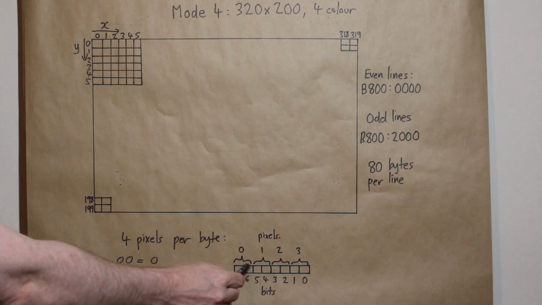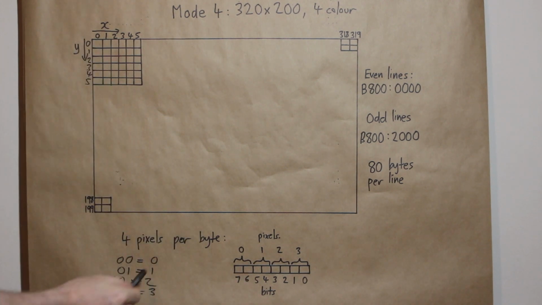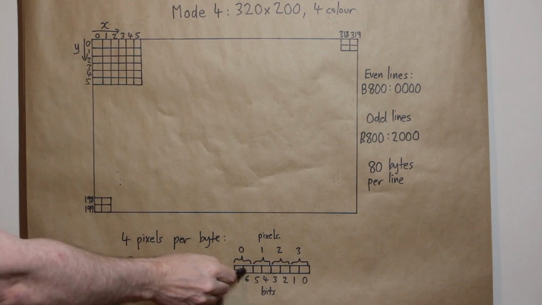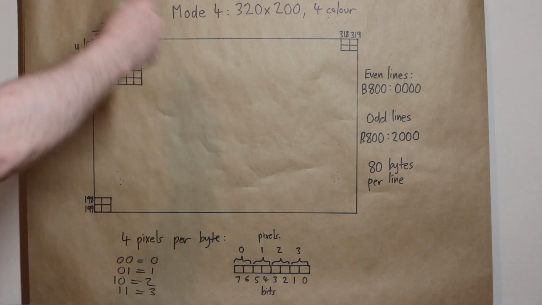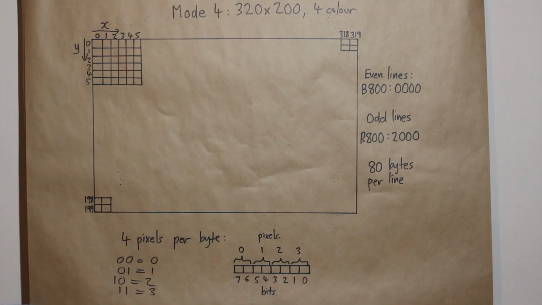So this particular pixel, pixel 0, would have the color specified by those 2 bits in binary, 0, 1, 2 or 3. And the colors correspond to 0 for the background color, whatever that happens to be. As I said, the background color for the screen can be any one of 16 colors, but whatever that is, that's what it corresponds to. And color 1 in palette 0, for example, would be green, then you'd have red, and then yellow. That would be palette 0, and so on.